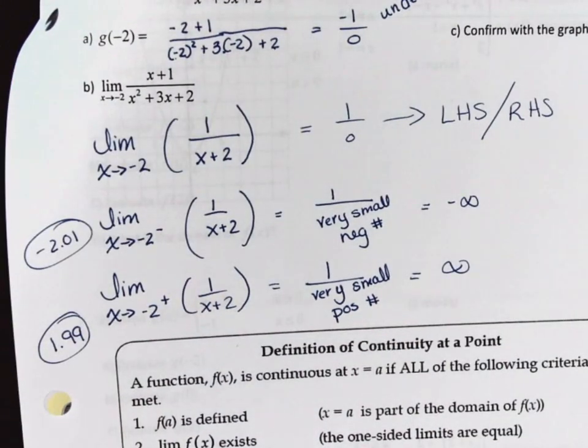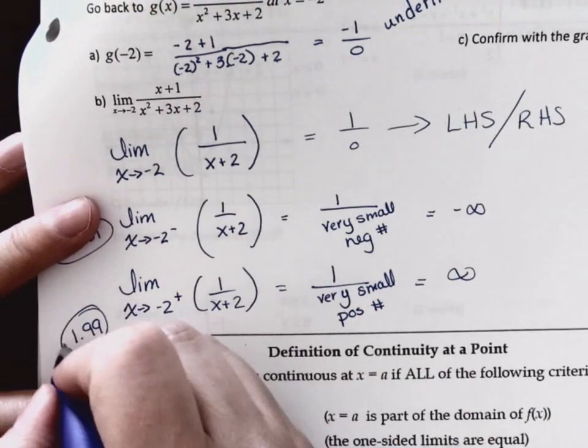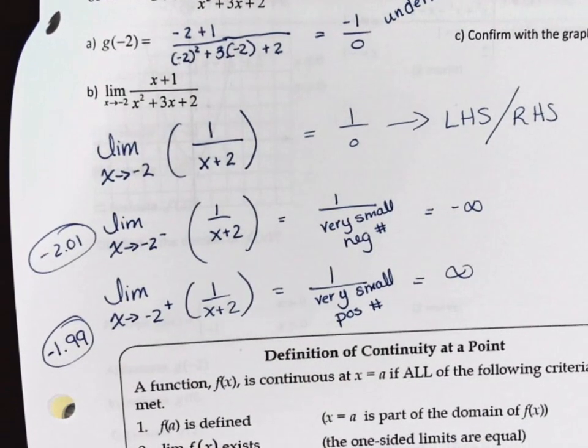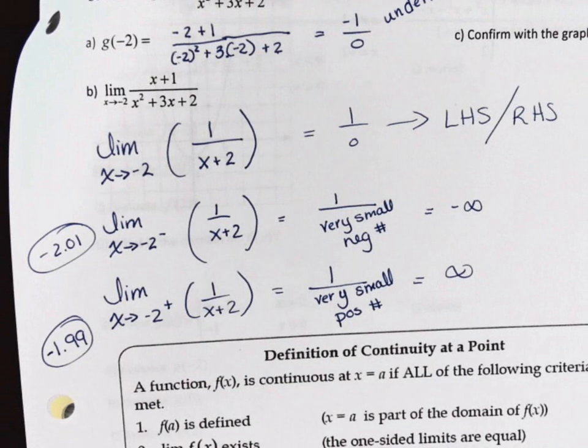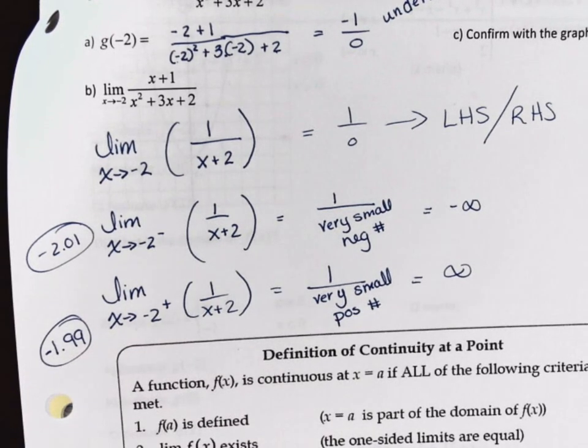If for the left-hand side you substituted something very close to negative 2, then how come when you do the right side you put in a positive? I didn't. I put in a negative. I apologize. Oh, okay. Because you took negative 1.99 and added 2 to it, then you get a really, really small positive number. Then you get to positive infinity, because 1 divided by a really, really small positive number is going to be headed towards infinity. The numbers are just going to get bigger, right?